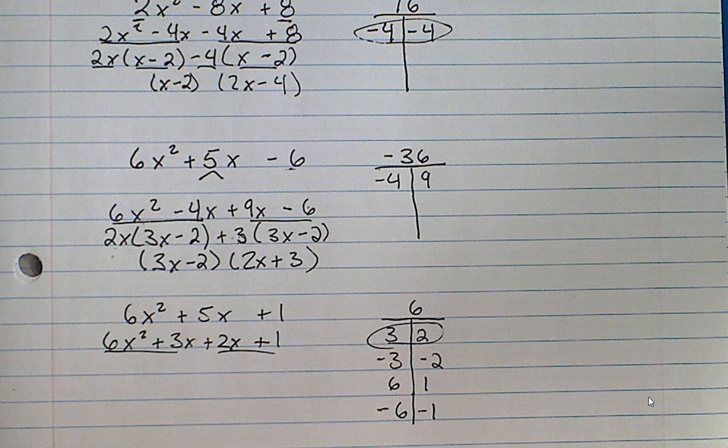So 2x divided by 1 is 2x, and 1 divided by 1 is 1. Okay, let's look at the inside now. The first half?